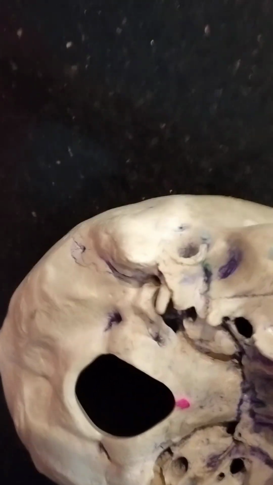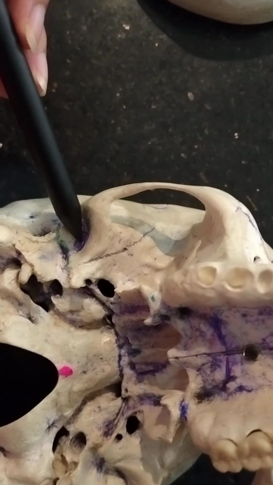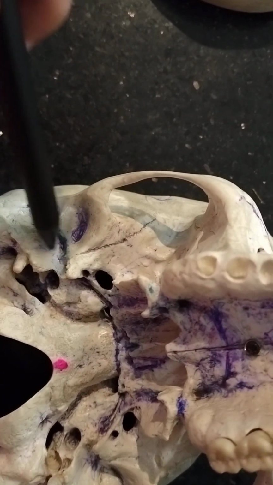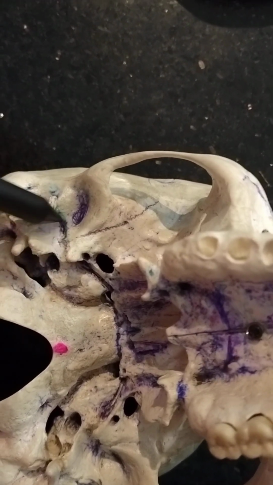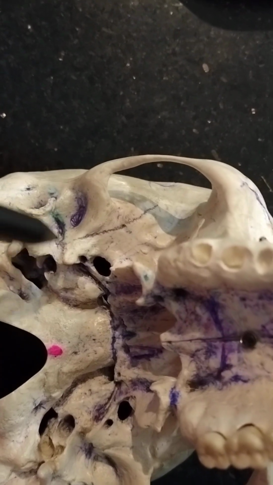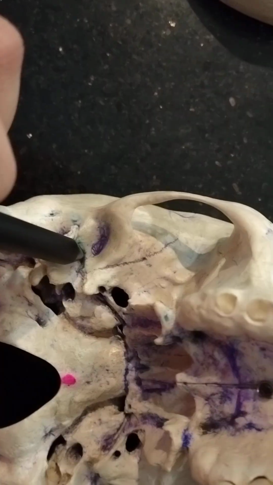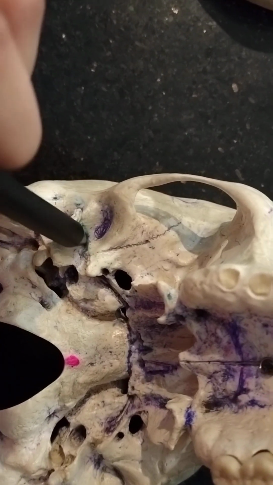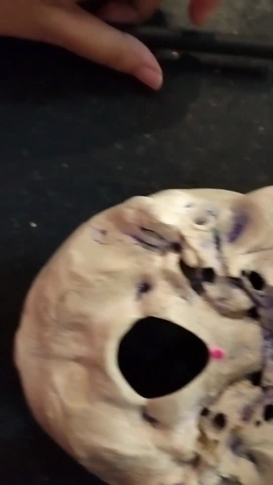We also have this between the squamous part of the temporal bone and the tympanic part of the temporal bone, we have this fissure, the squamotympanic fissure. And here we have the chorda tympani nerve, the branch of the facial nerve that carries the taste sensations. It emerges from here, this squamotympanic fissure.